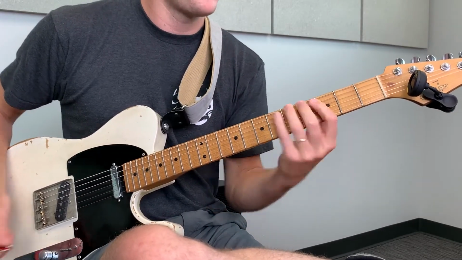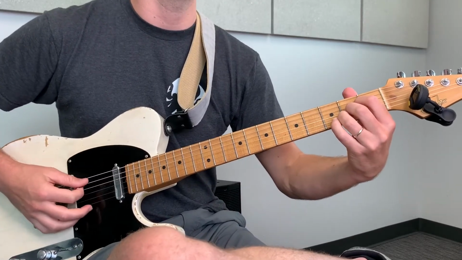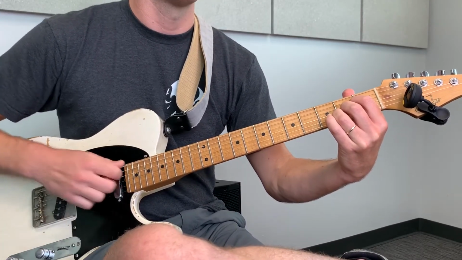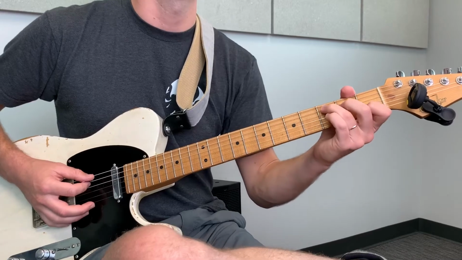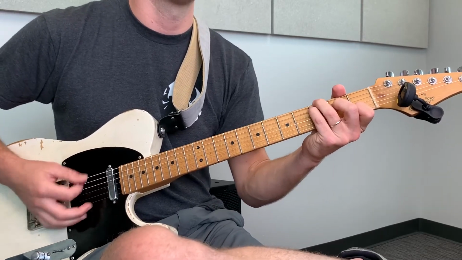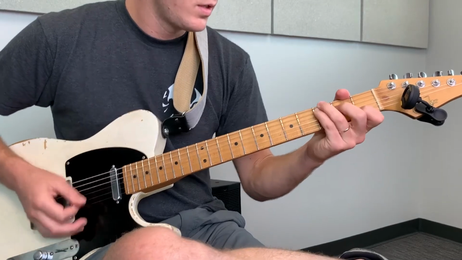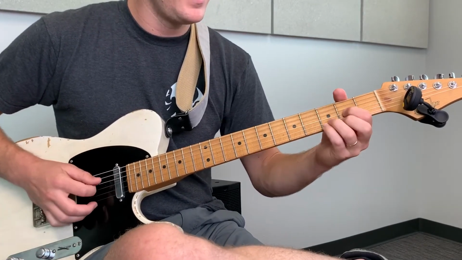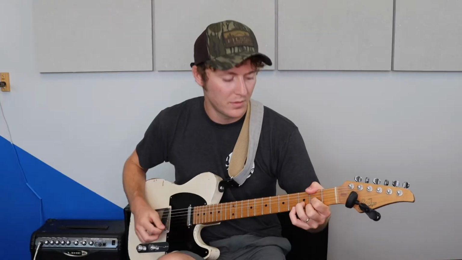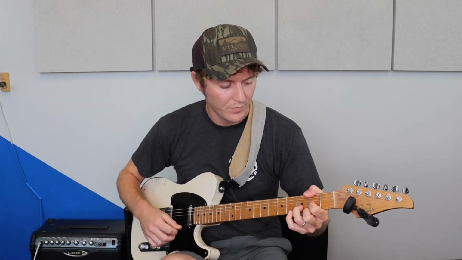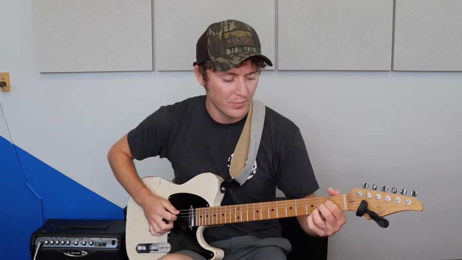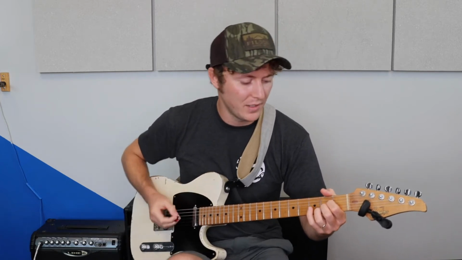So, again, let's start with the A with an E in the bass. A C with a G in the bass. And a D with an F sharp in the bass. And we're gonna hit that A string too. So remember, we're just adding notes to the bass of these chords. We're not changing the root. It's the same root. A with an E in the bass is still an A chord with an A in the root, but an E in the bass.